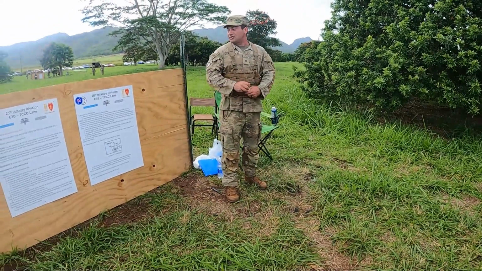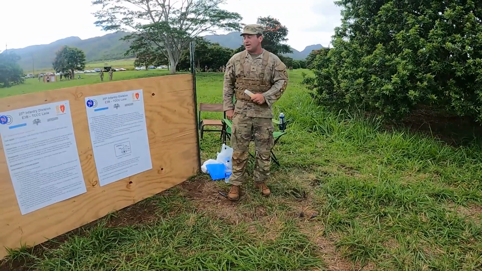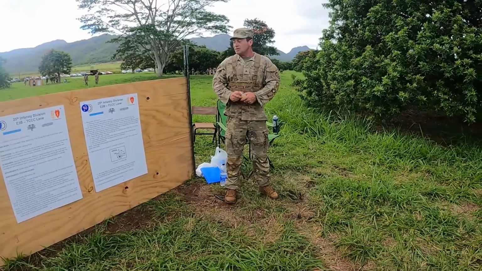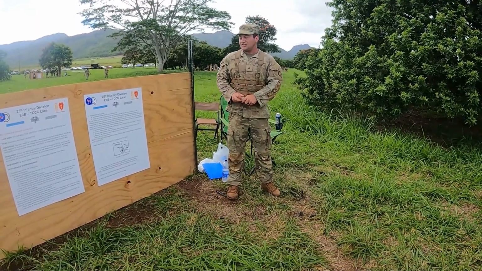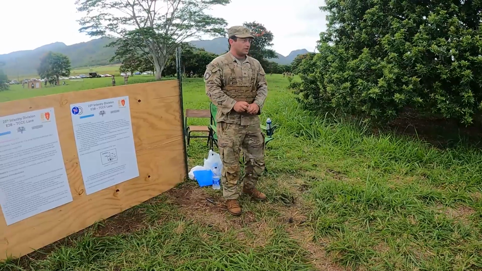Your standards are to secure the landing site. Select a suitable landing point for the UH-60 series aircraft to land and take off without exposing it to risk. Prepare the landing site and mark the landing site and touchdown point. Complete all performance measures within 5 minutes. That is more than enough time.